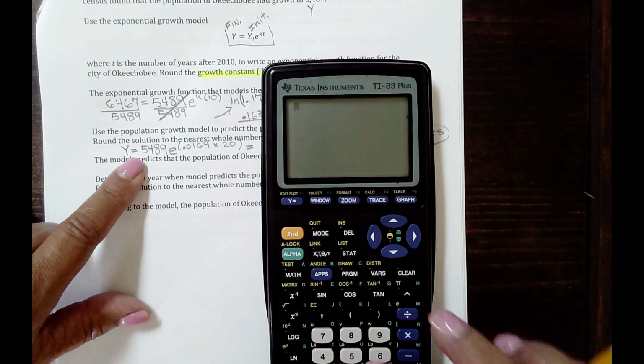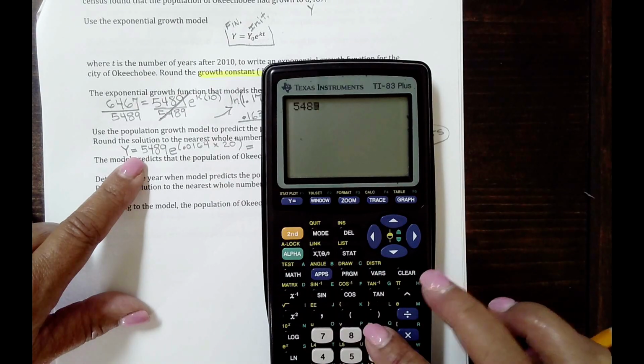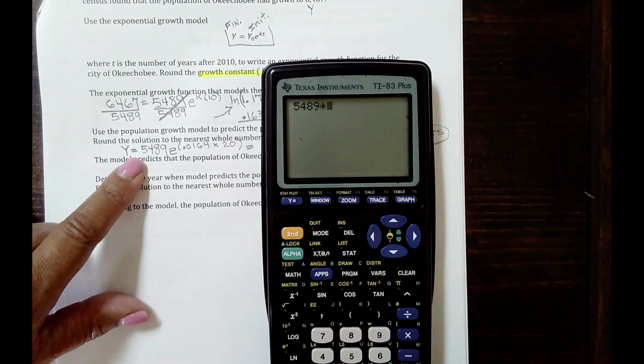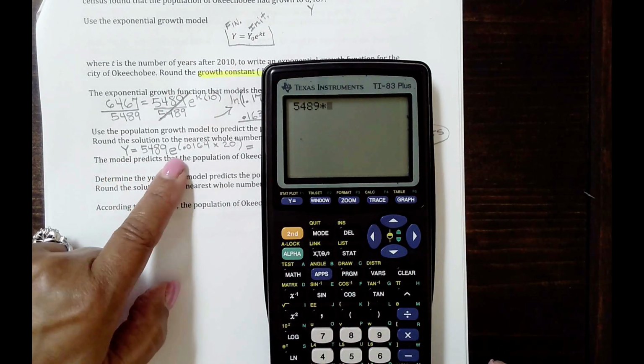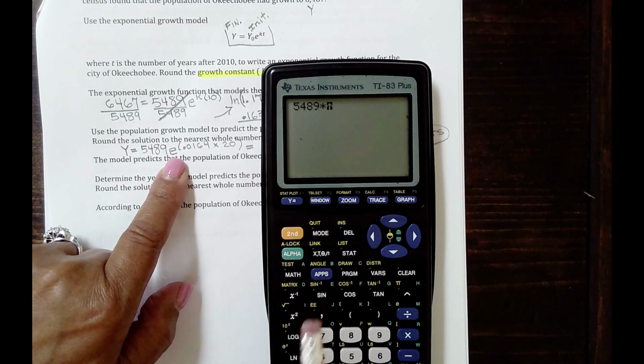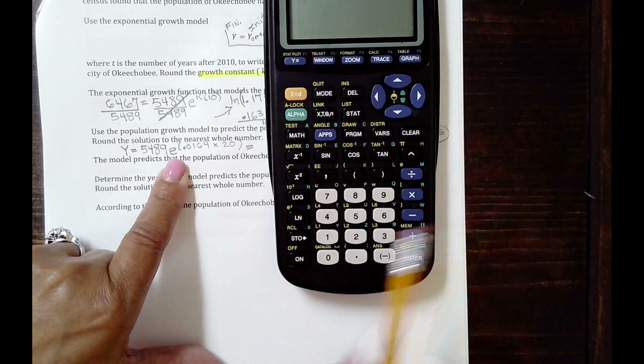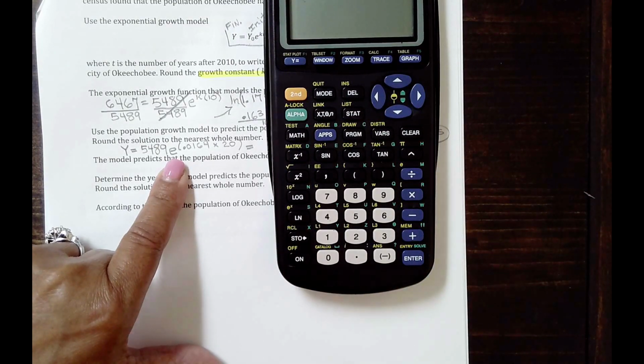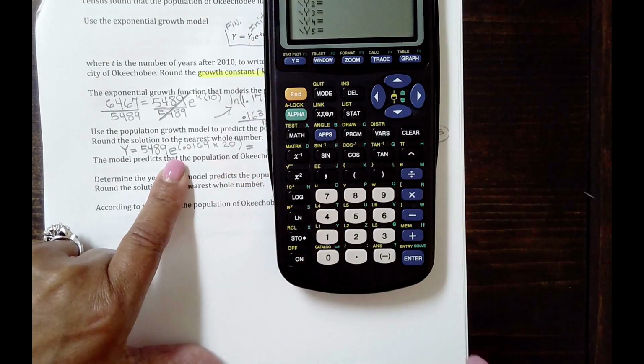I'm going to clear what I have here. So it's 5489 times, call up the e term on your calculator. That's a second function. So I'm going to press second, and then right down here, you're going to see the e to the x right in this first column.